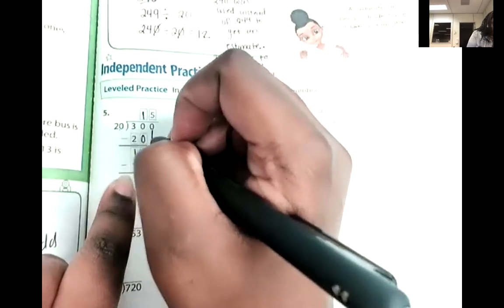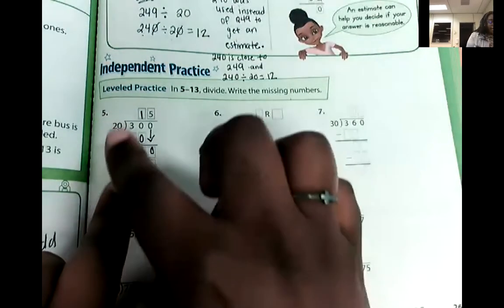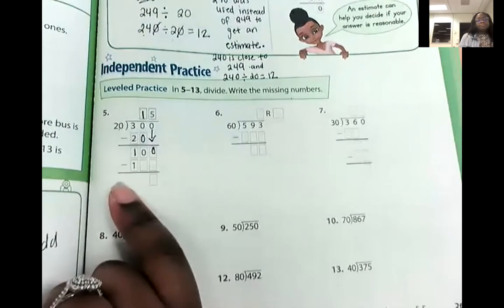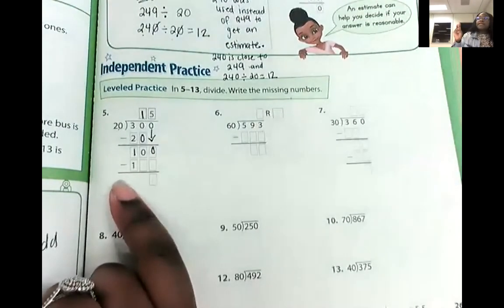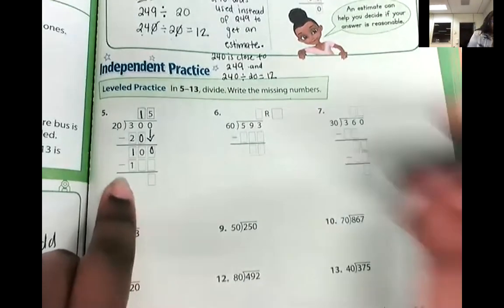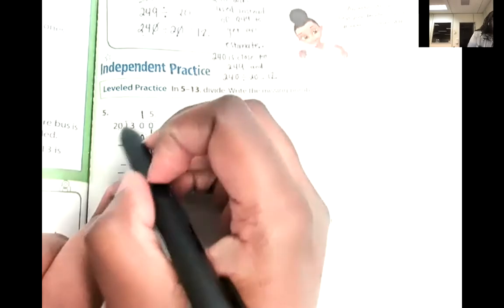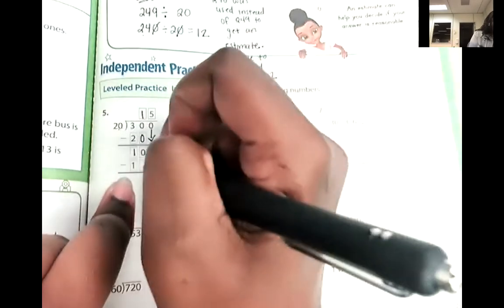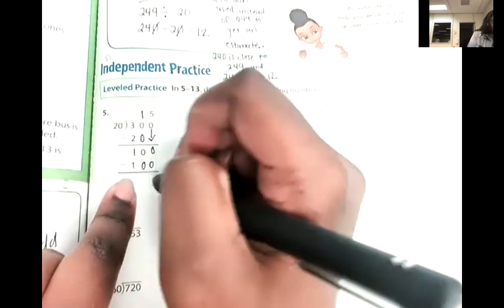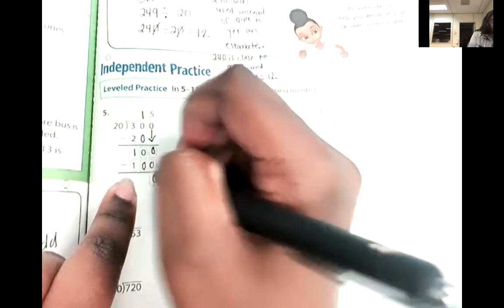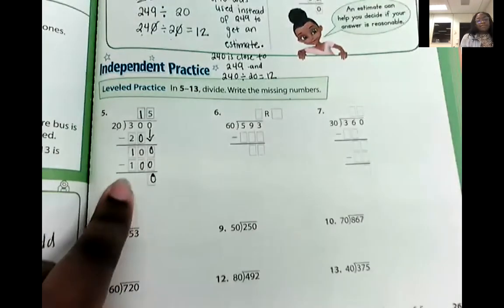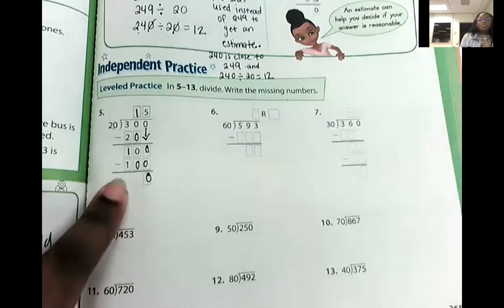Then you bring down the 0. So now you're at 100. Well, how many times can 20 go into 100? Hmm. 20, 40, 60, 80, 100. 5 times. Guess what? They already have the 5 written for you. So 20 times 5 gives you 100. And guess what? 100 minus 100 gives you 0. So you don't have a remainder. That one was really easy.